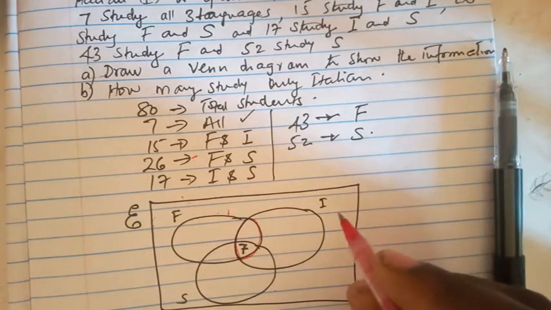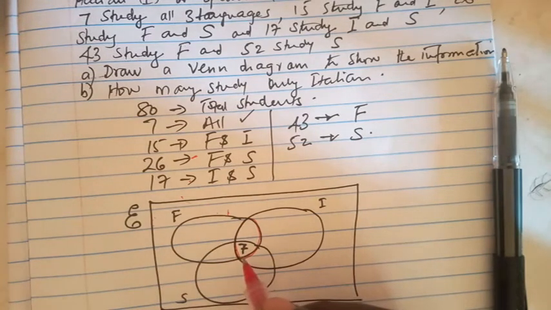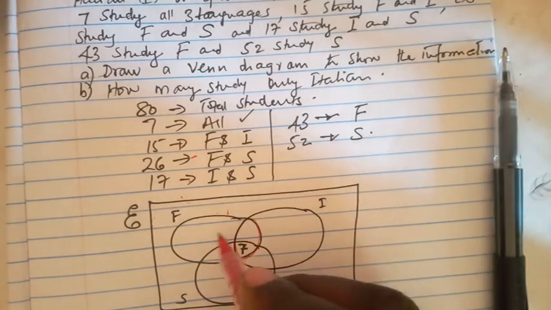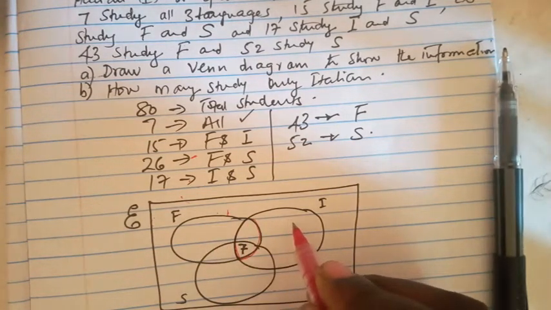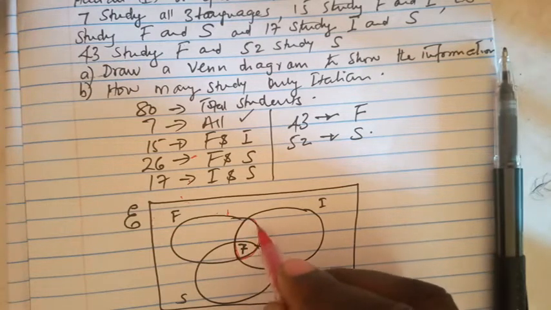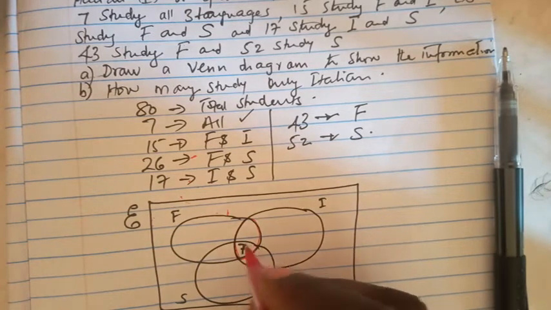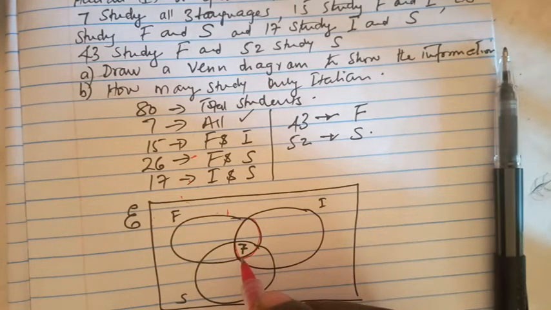Among the 15, we already have the 7 that are doing not just French and Italian but also Spanish. The French and Italian intersection should contain 15 members. So what's remaining is this part. We have 7 doing the 3, but these 7 are also doing French and Italian.